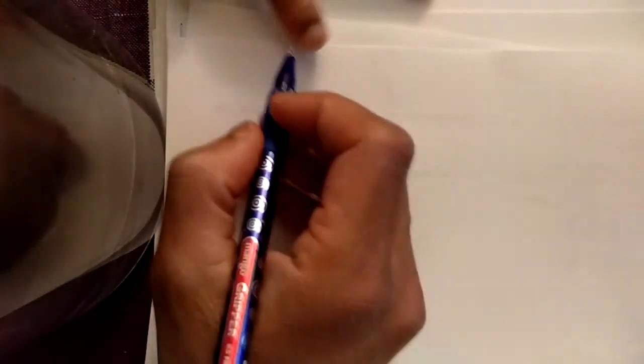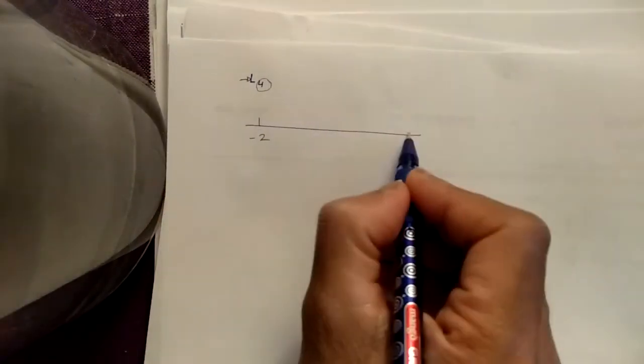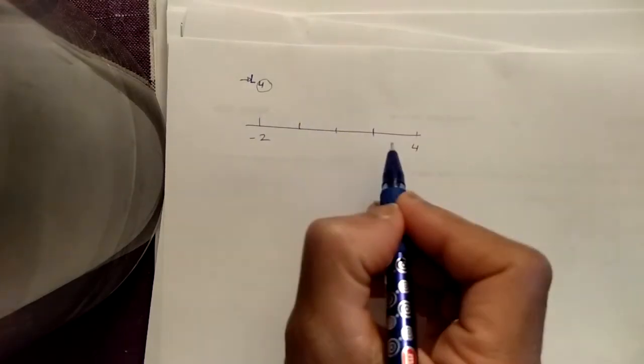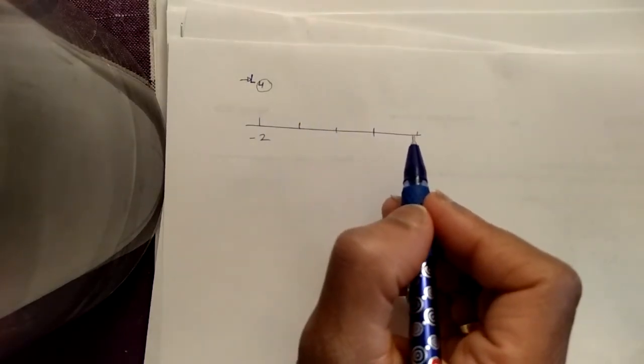And then we need to compute L4. It has the same nature, but instead we calculate the left endpoints of the interval divided into 4 equal parts. So we have the big interval, negative 2 to 4, and we divide it into 4 equal parts.